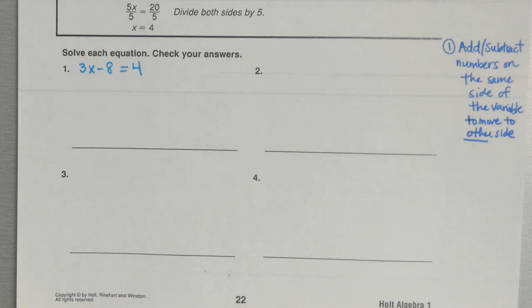Okay, and I just want you to have in your head what that is going to be. Which one is on the same side as the variable? What numbers? Good. The -8, anything else? Okay, so we're going to add the 8 to both sides.